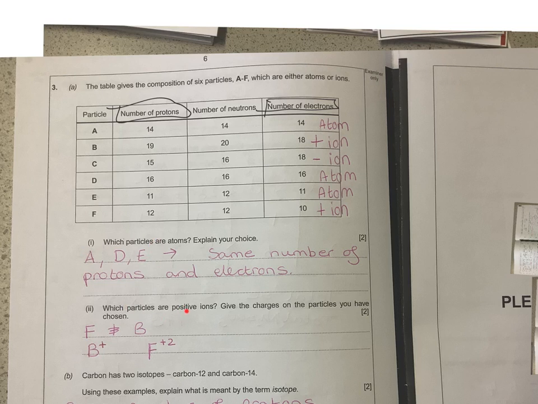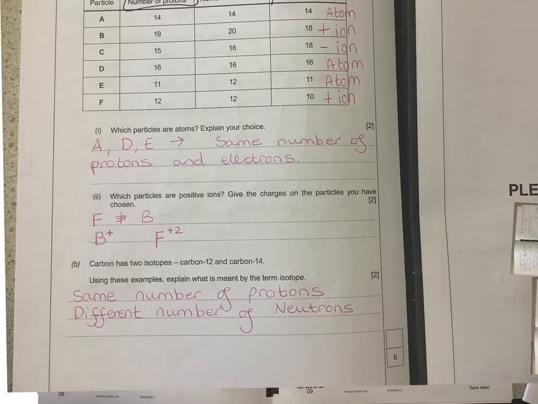Which particles are positive ions, which means they've got more protons, because protons are positive. Give the charges on the particles you have chosen. So F and B were positive. B was positive 1, because it's got 1 more proton than electron. F then was positive 2 because it's got 2 more protons than it does electrons.